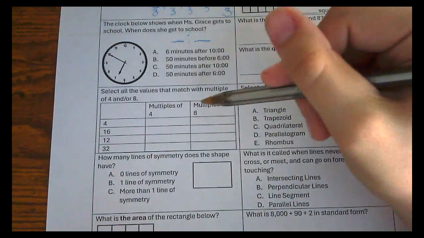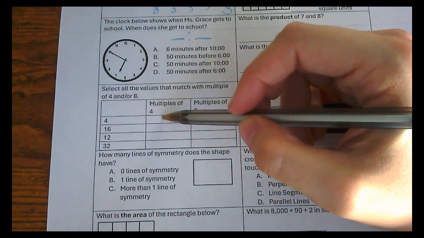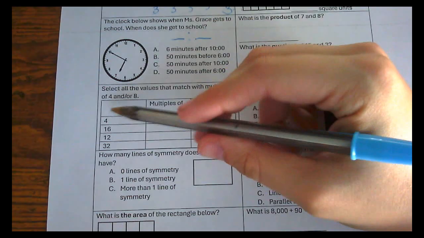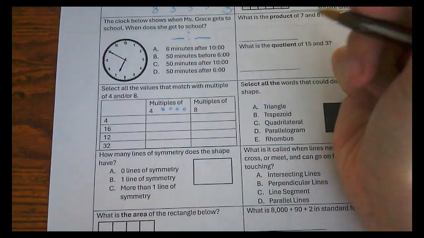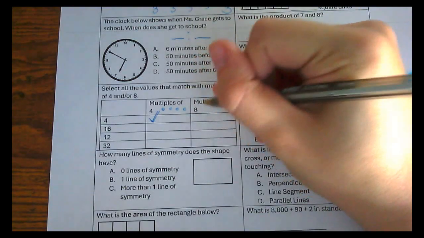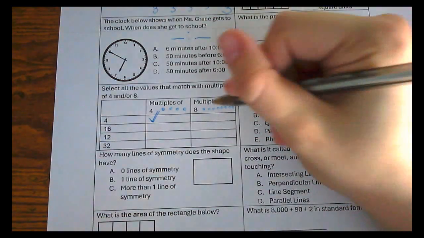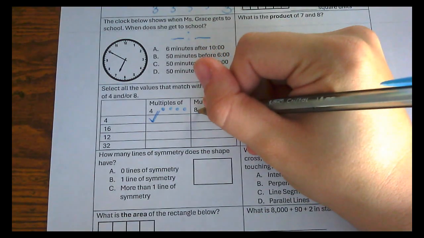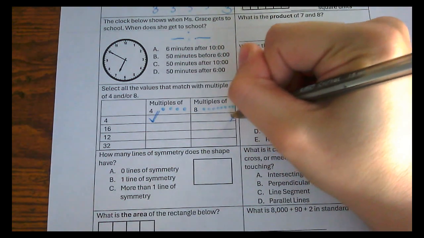I know you can. Select all the values that match up with a multiple of 4 and or 8. All right, so I'm gonna do the first two with you, okay? So we're gonna start with the multiples of 4. Is 4 a multiple of 4? Let's see. 1, 2, 3, 4. Yep, that is a multiple of 4. Is it a multiple of 8? Let's see. 1, 2, 3, 4, 5, 6, 7, 8. Now I know that we said 4 when we were listing, but 4 is not a multiple of 8. 8 is a multiple of 8, okay? So that's not going to be a multiple of 8. 4 is not a multiple of 8.